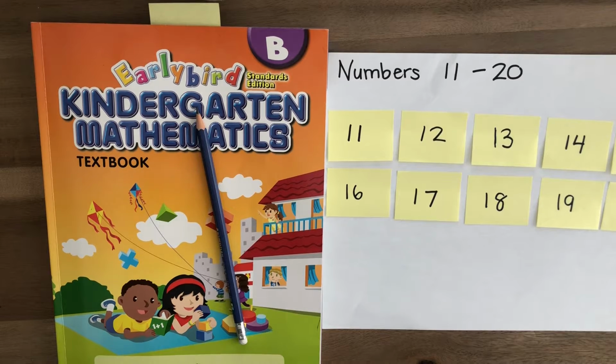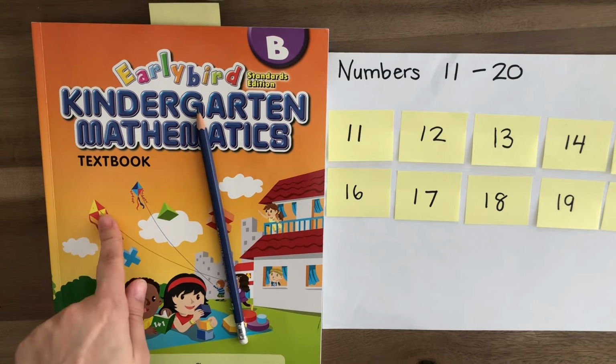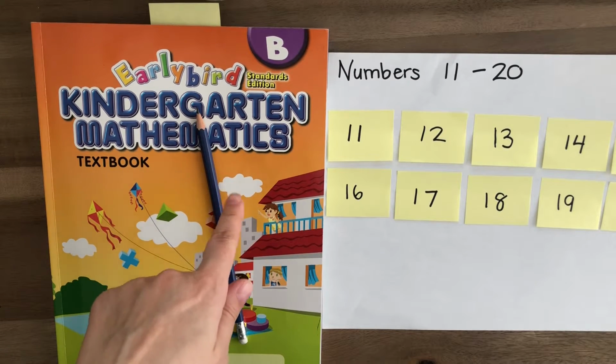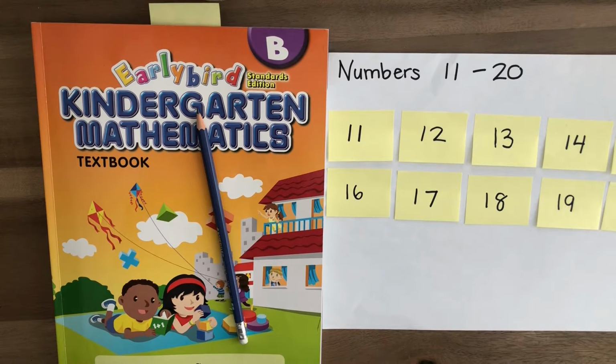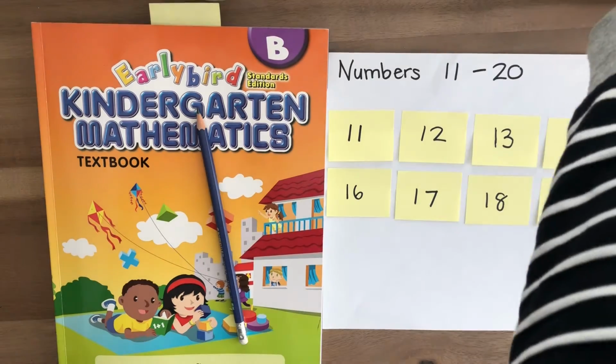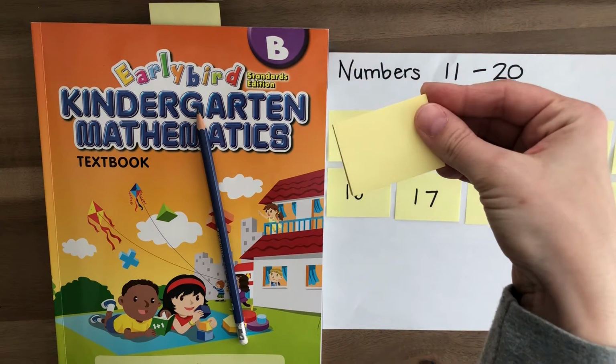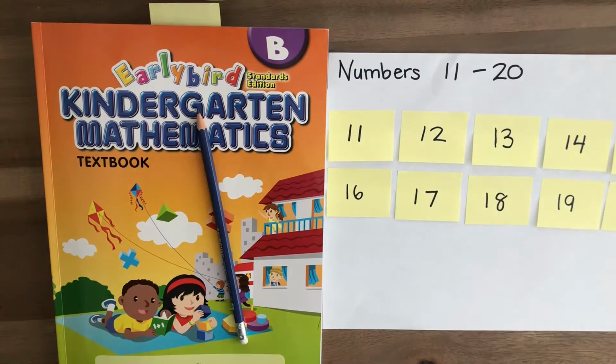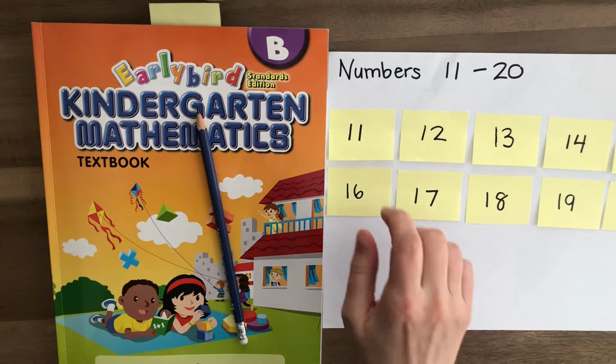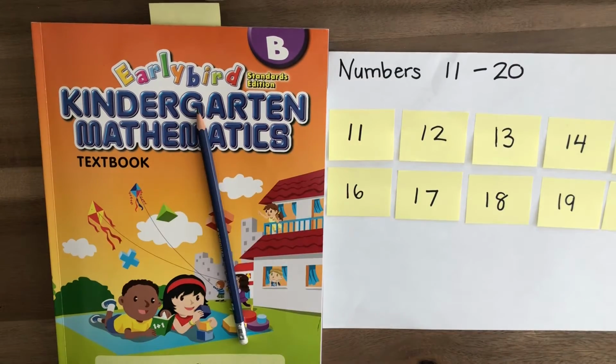Today what you're going to need for your math assignment is your math textbook and a pencil. For the extra activity Mrs. Peterson's going to be doing today, you're going to need some sticky notes. I have little ones, and I use a piece of paper, but you don't need a piece of paper. And then a pencil or a marker if you so choose.